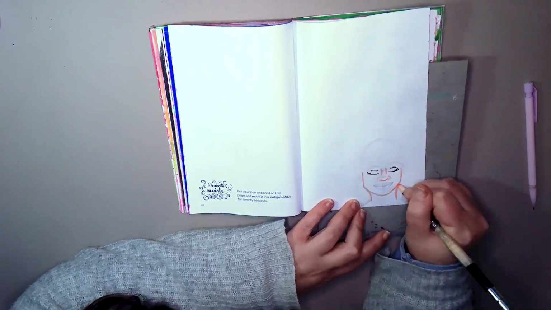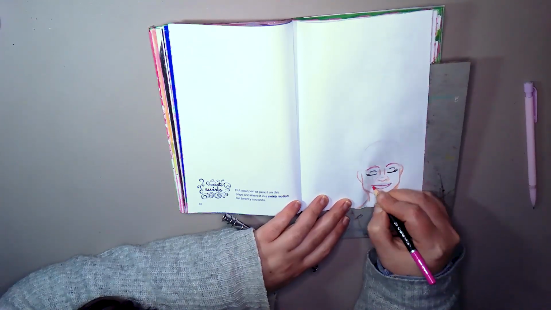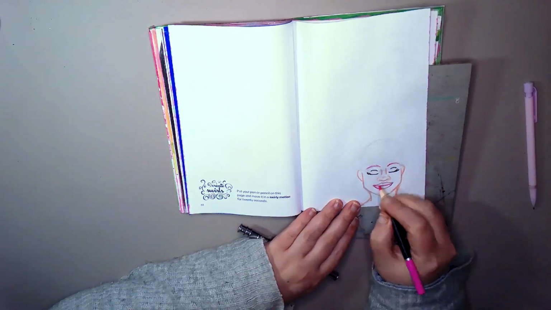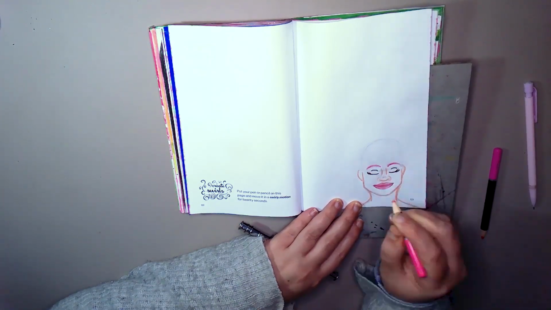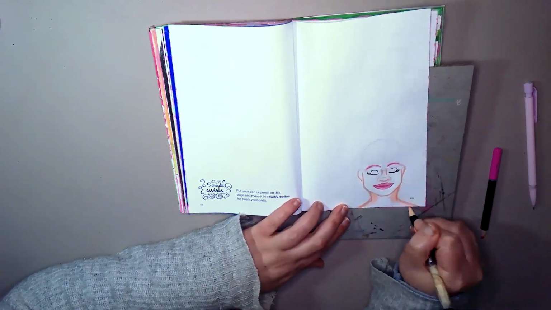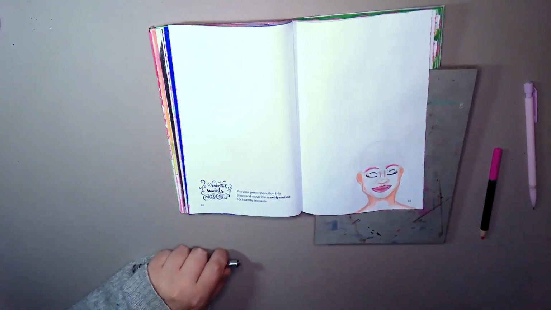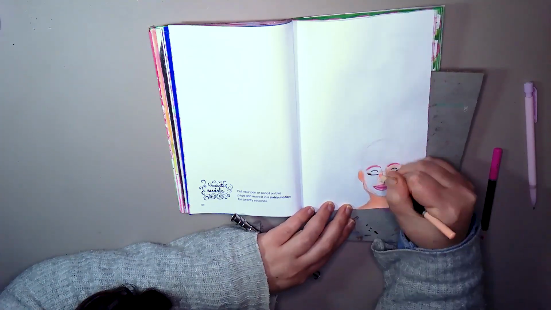Here we go with the paper. But we're drawing my avatar bald. She's bald at this point, but the swirls are going to be her hair. That's going to be the feature. But we'll get to that in a second.